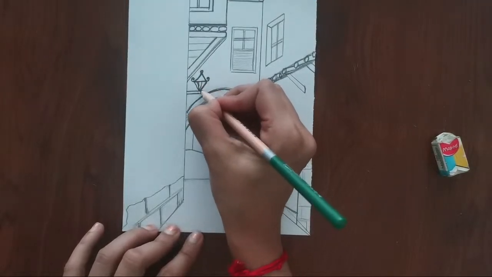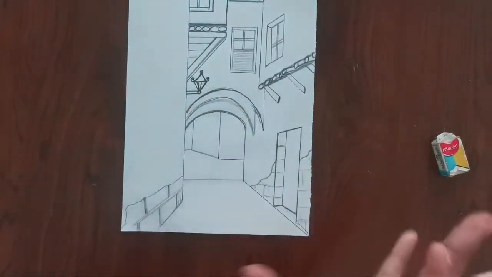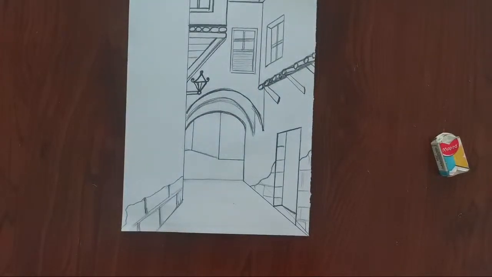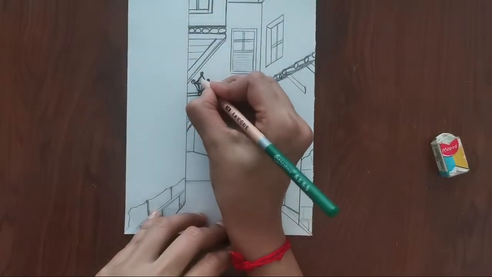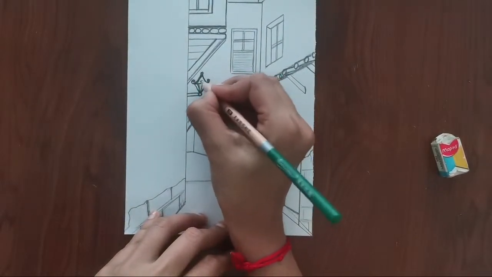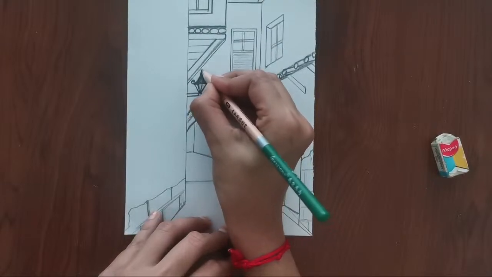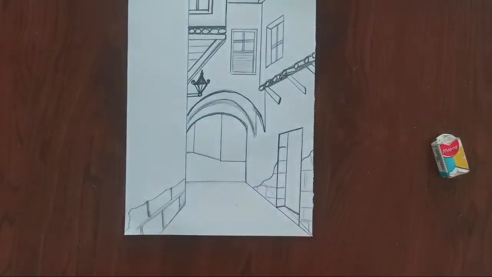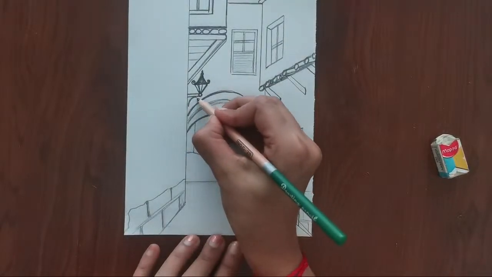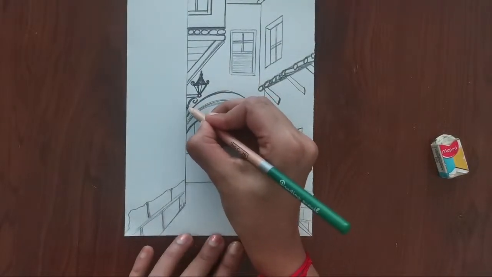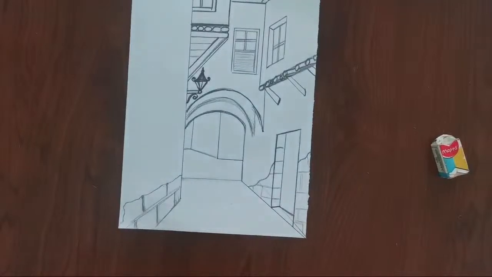You remember in the first or second session we added a lamp post or the lamps, lanterns and all. Just like that you can add something for making the picture more beautiful. Simply adding some details and all.